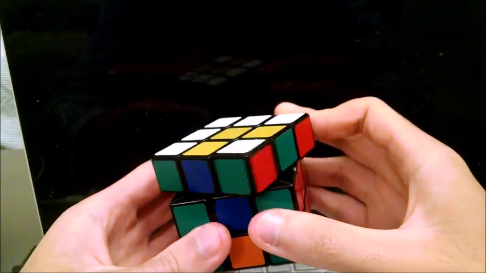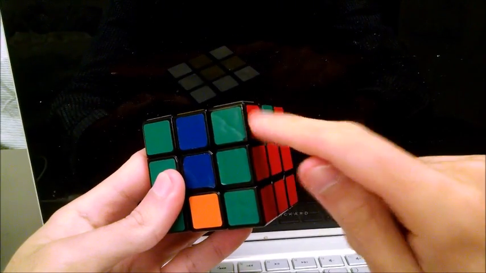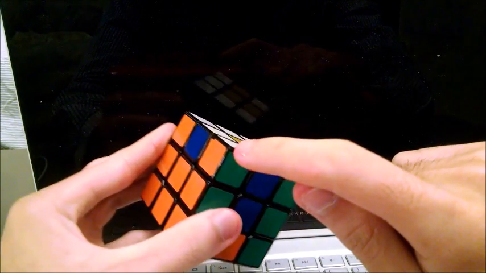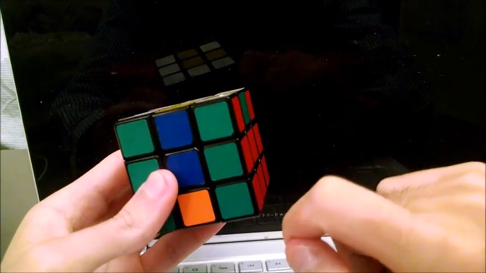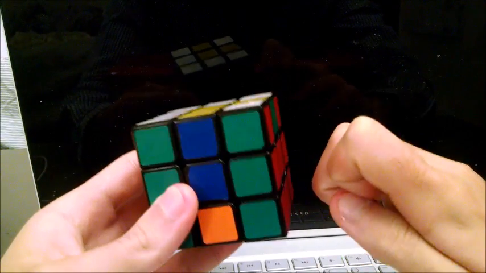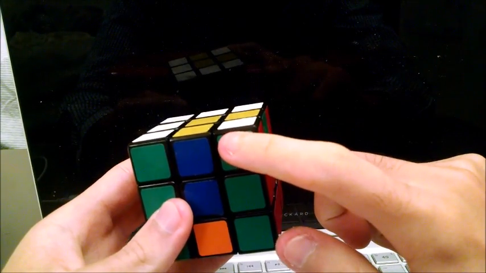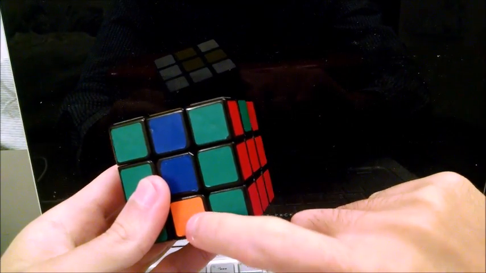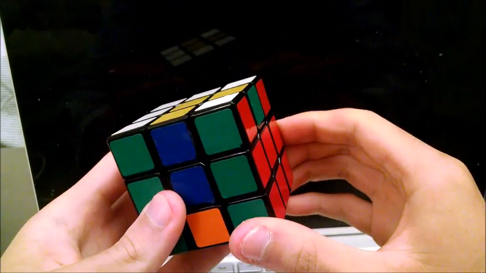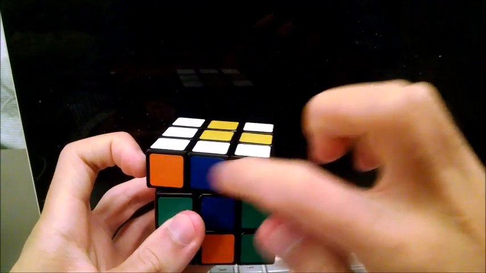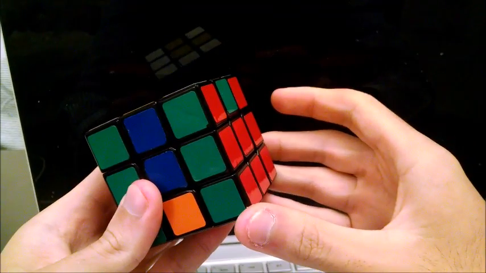So the way you do this is you compare this sticker to this sticker to this sticker. So first you compare this sticker to this sticker, and basically what you want to do is your first AUF is whatever currently brings this color to the F face. So in this state, a U prime will bring orange to the F face on the corner stickers. So that's your first AUF.